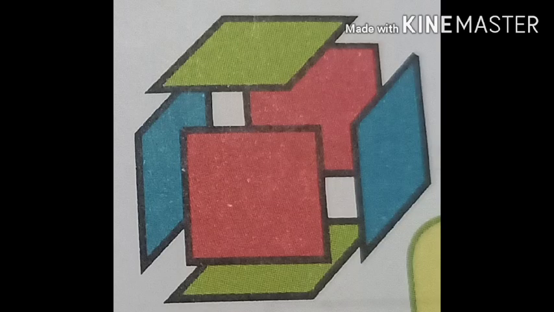Let us now understand how to identify the net of a cube. We know that all the faces of a cube are squares. So the net of a cube has 6 squares. Can you notice in this picture? 2 red color squares, 2 green and 2 blue. Totally there are 6 squares. It is drawn in such a way that on folding it we get a cube. Similar to this example, we also have nets for different 3D shapes.